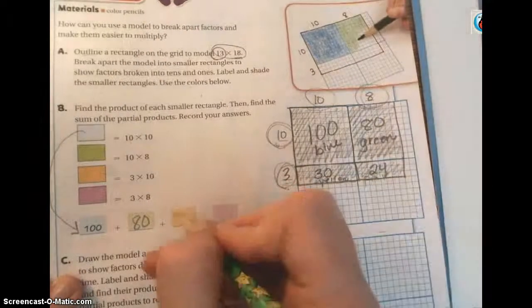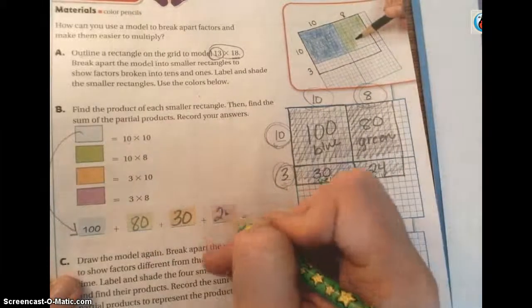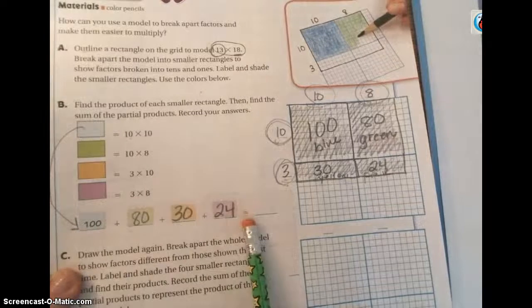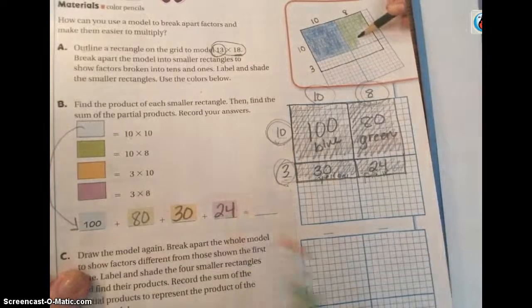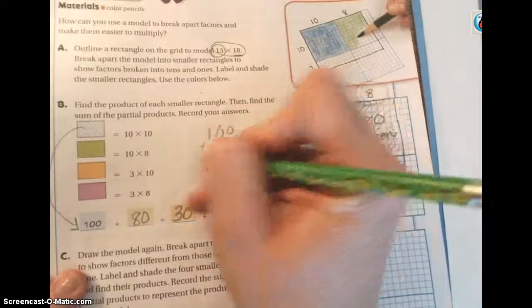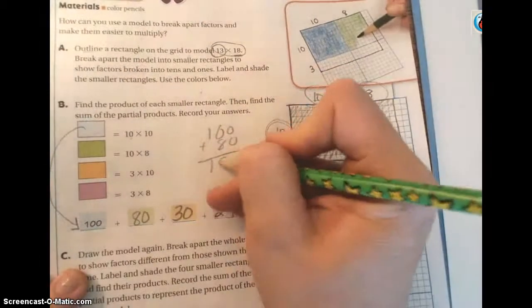Oh wait, I forgot to add my yellow down here. So I'm going to add 30, and then I'm going to add my 24. Iverson, what am I going to do with all these numbers right here? Add them. Okay, the easiest way for me to think about this is 100 plus 80. 100 plus 80 is what, Dylan? 180.